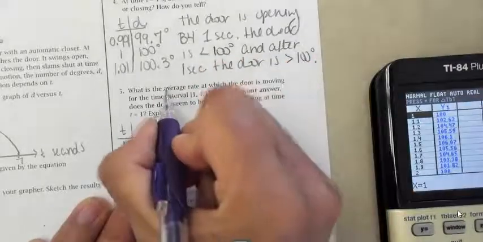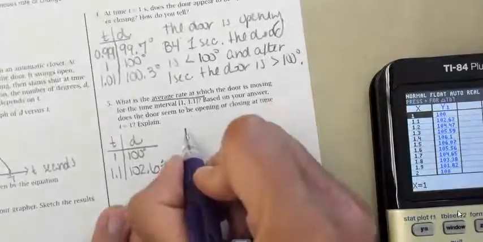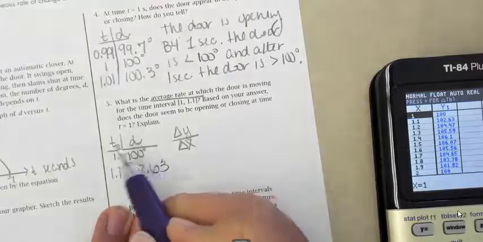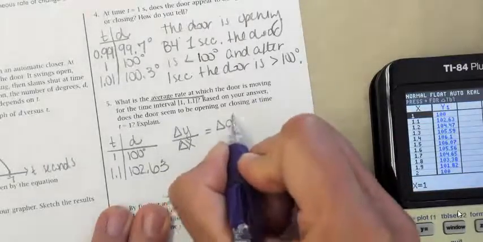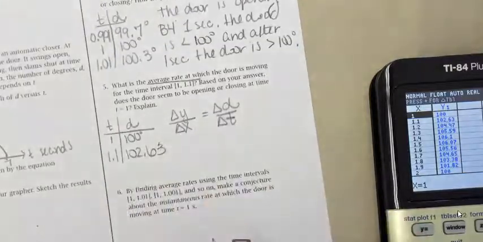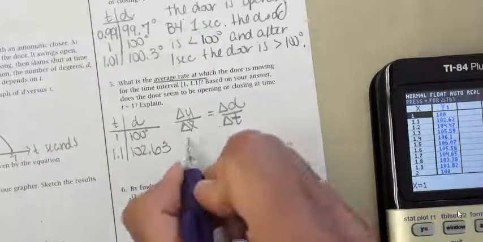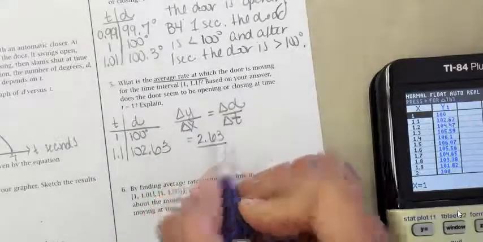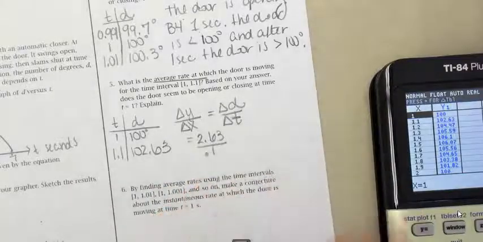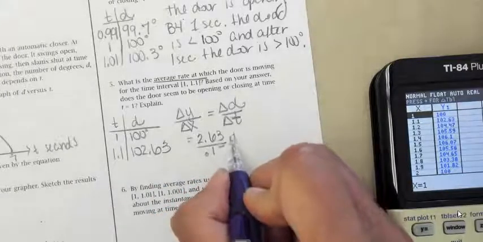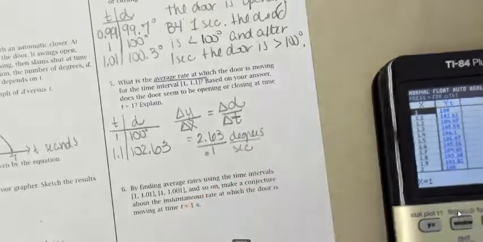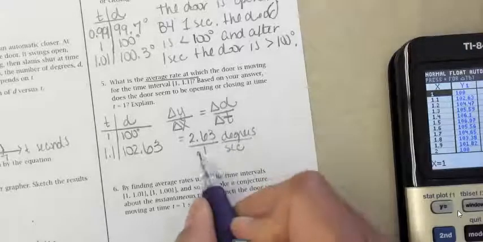Now, it's asking for the average rate of change. So I'm just going to do change in y over change in x, or the change in d over change in t. If I subtract these two, I'm going to get 2.63. And if I subtract these, I'm going to get 0.1. And so this is degrees per second. Now, dividing by 0.1, I can quickly just move my decimal on top and bottom.